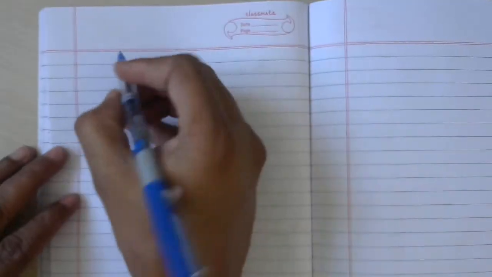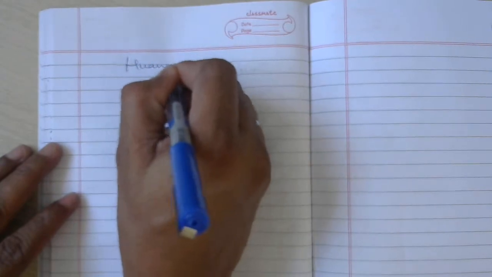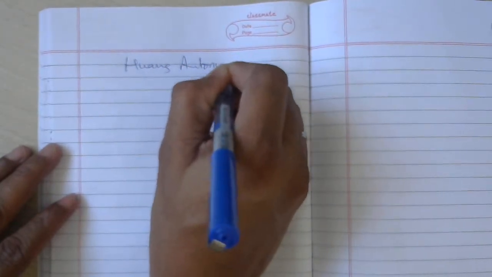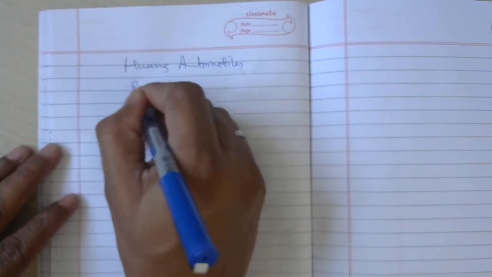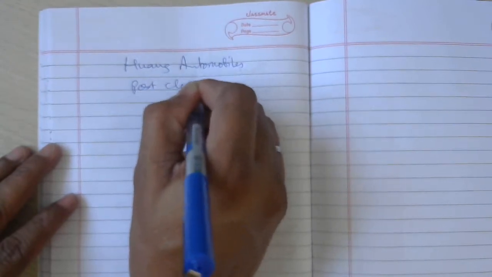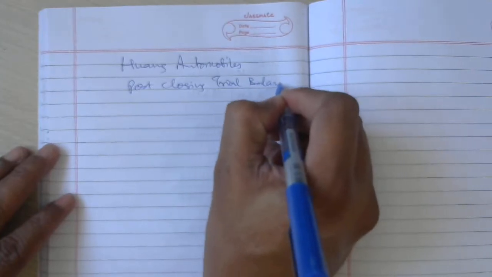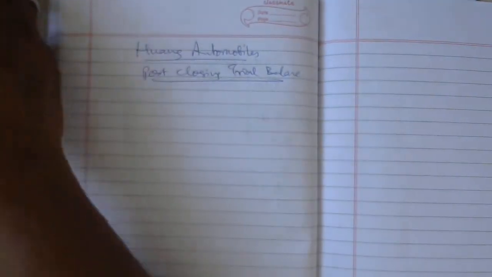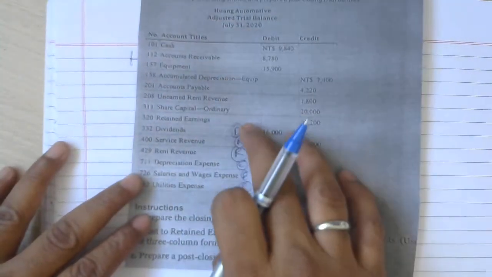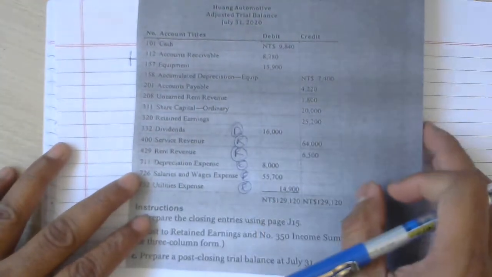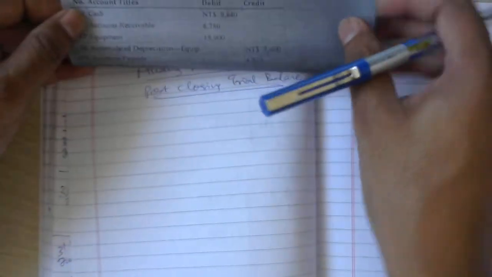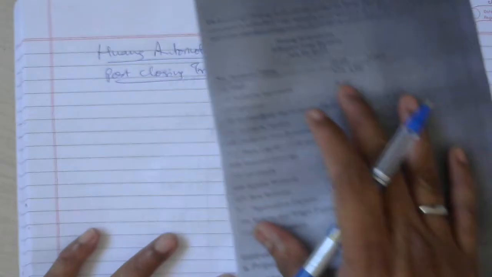So directly I am going for Huang Automobiles post closing trial balance. Here, except for the last entries, the remaining entries will be the same and only retained earnings will be different. So I'll simply copy it from here.